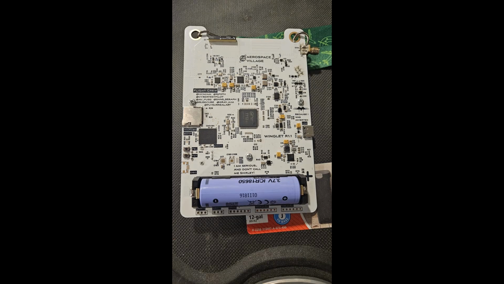Back to the design of this board, there's also a fun few Easter eggs in here as well. You have an upside down plane saying "because I was inverted," and you also have the line from Airplane, "I am serious and don't call me Shirley."